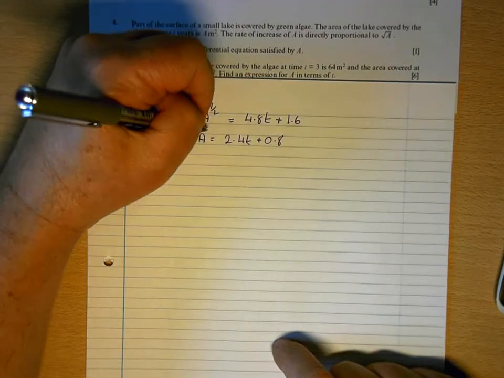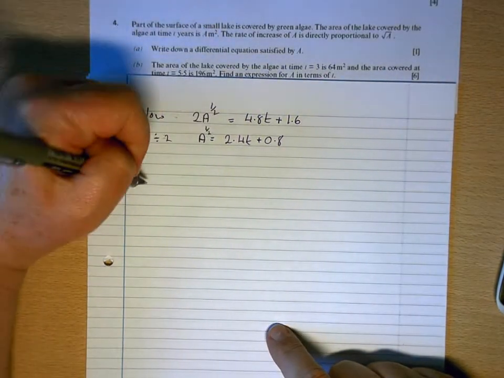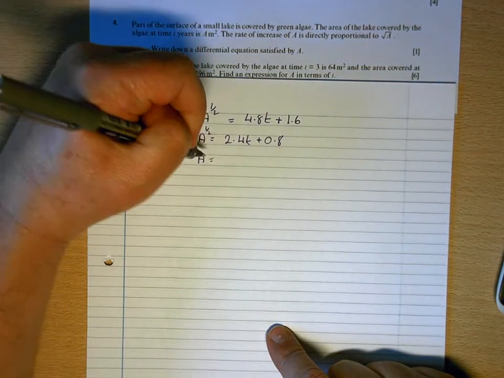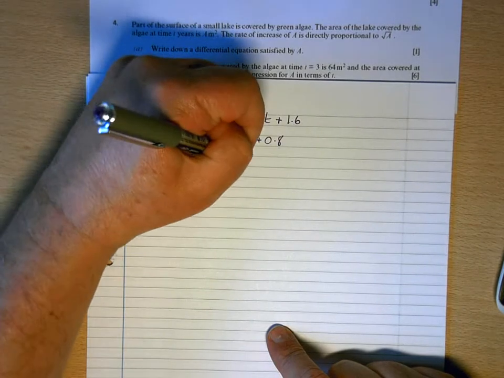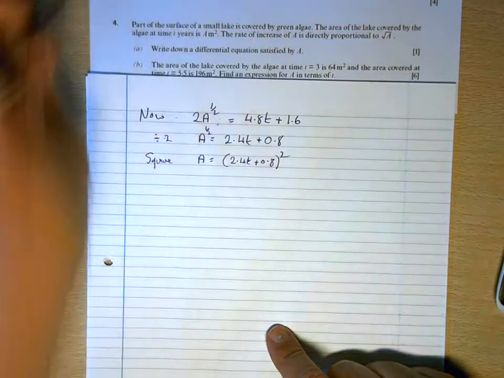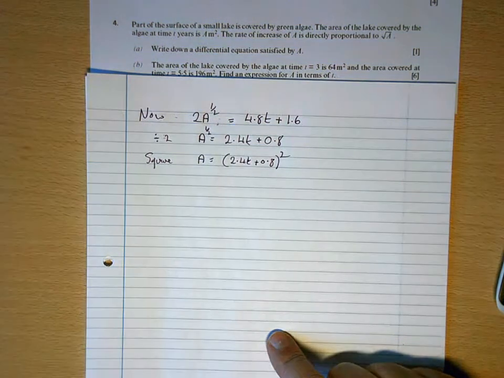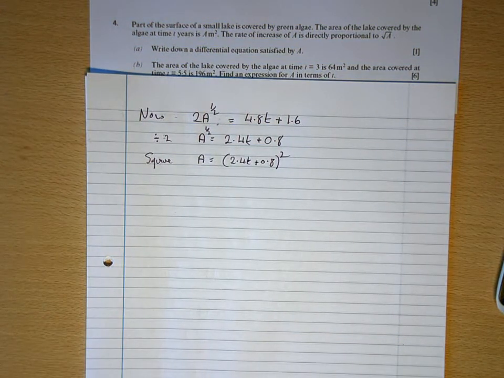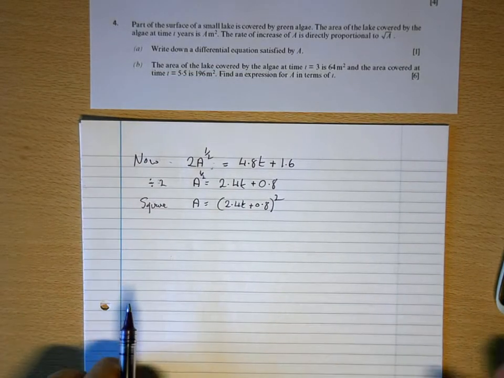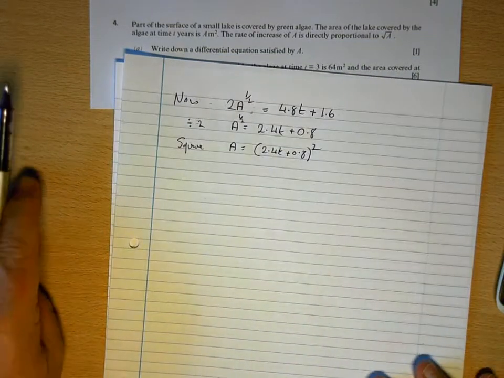Sorry, that's A to the half, and then I can square, and I get A equals (2.4t plus 0.8) squared. You could take out a common factor there, but there's no need to. It's not a show that, it's perfectly correct, and you can stop there.